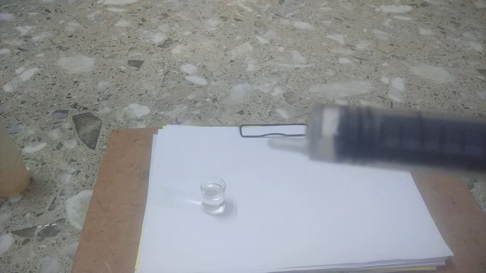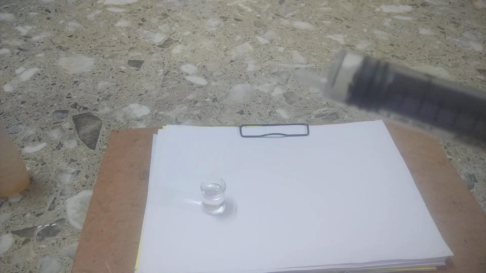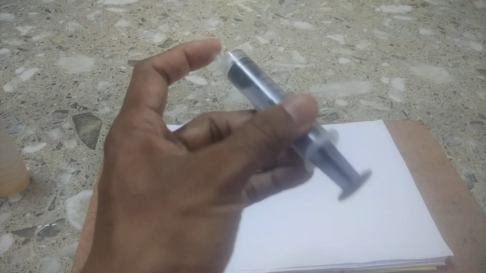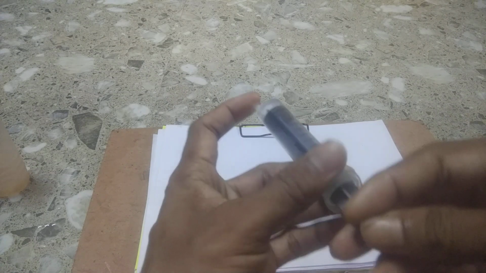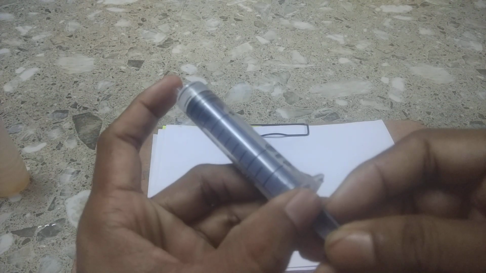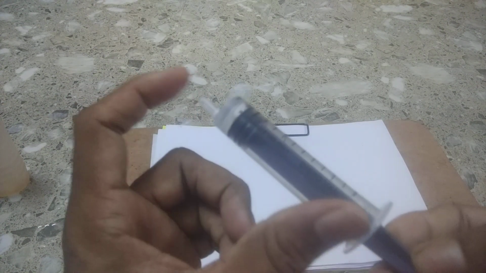Here you have to see that we have taken some water in this syringe, and if we place this forefinger in this hole and pull this syringe, let's see what happens to the water. I am pressing the forefinger at this point, and let's see what happens.